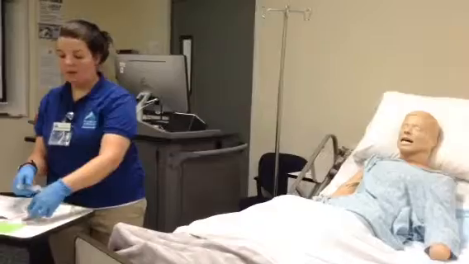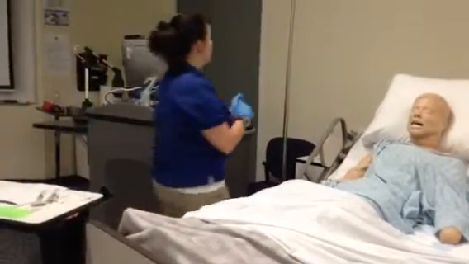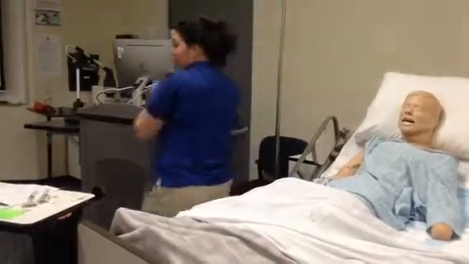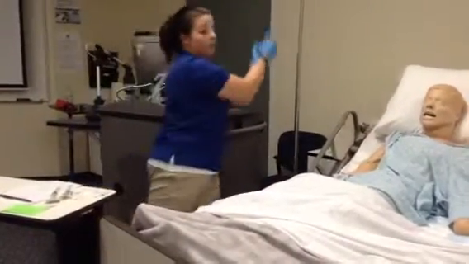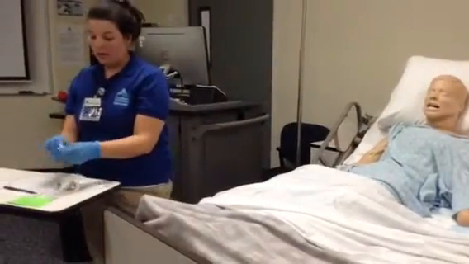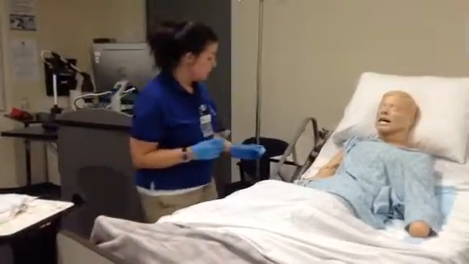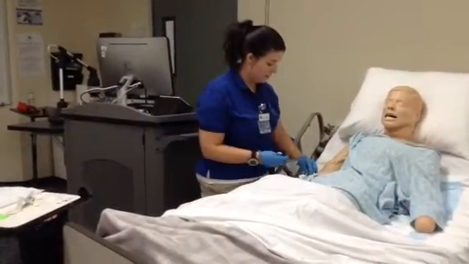Alrighty, and right before I do my saline again, I need to go ahead and have a new alligator clamp ready to go. At this point, I would hang a new alligator clamp for the next administration. Okay. Come back over here and clean my site again.